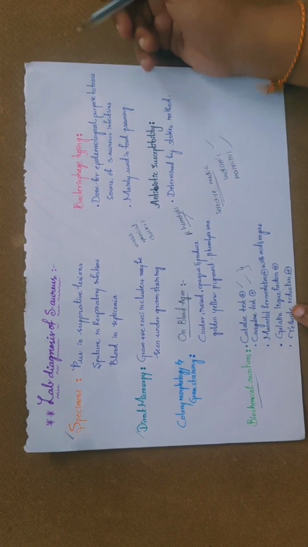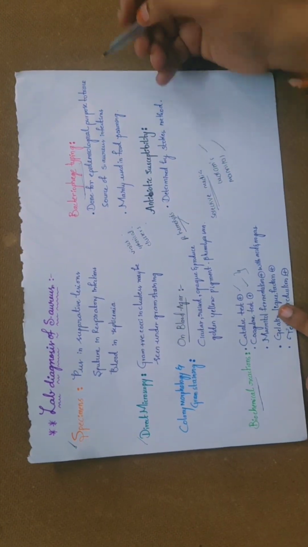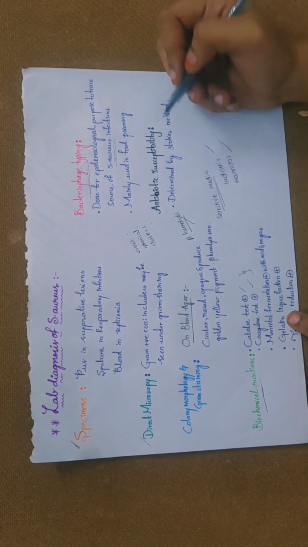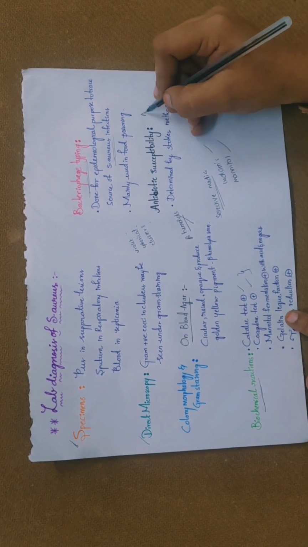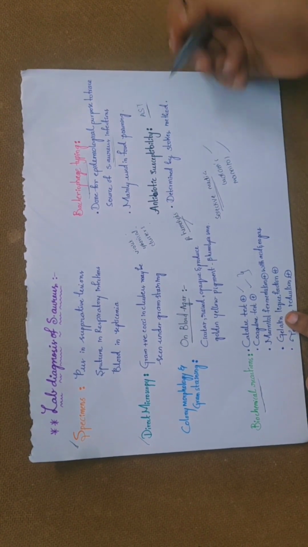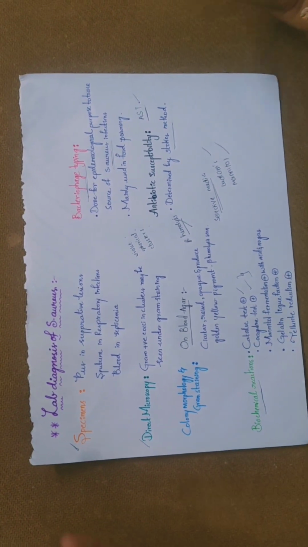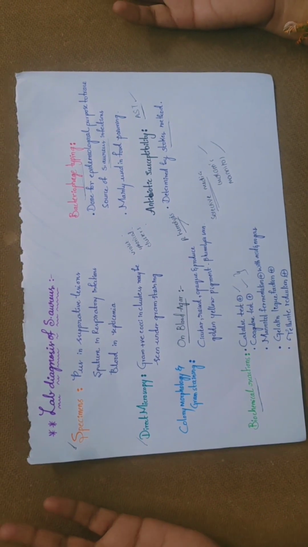Next, bacteriophage typing, done for epidemiological purposes, to find the source of Staph aureus infections. Lastly, you have to do the antibiotic susceptibility test, AST, determined by the Stokes method, which is helpful in knowing what type of treatment you have to give to the patient.